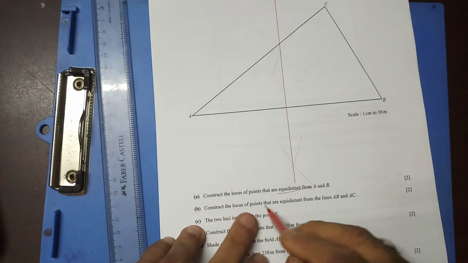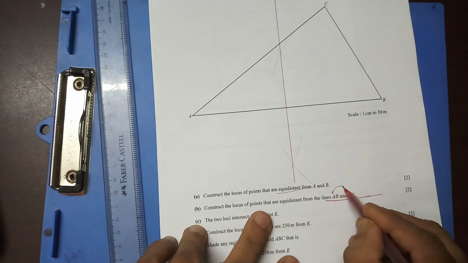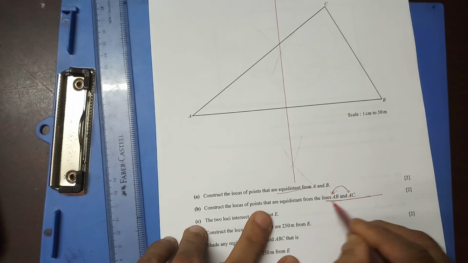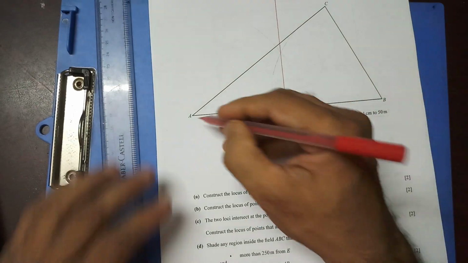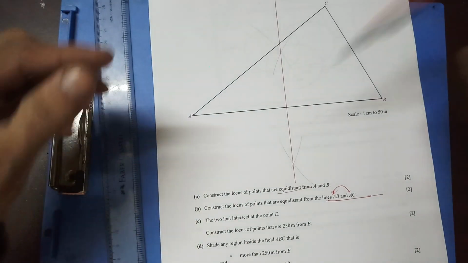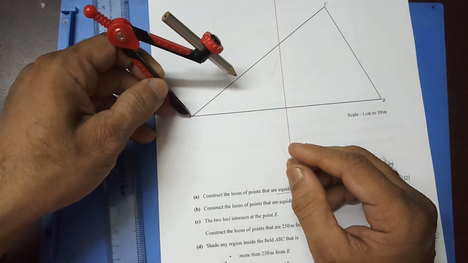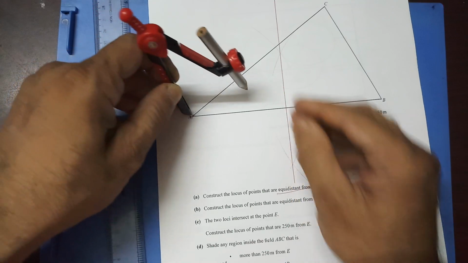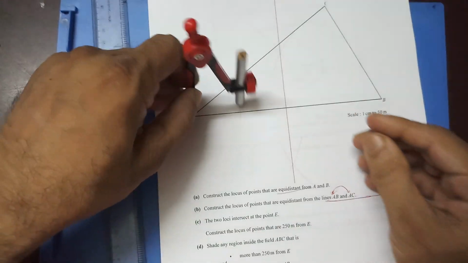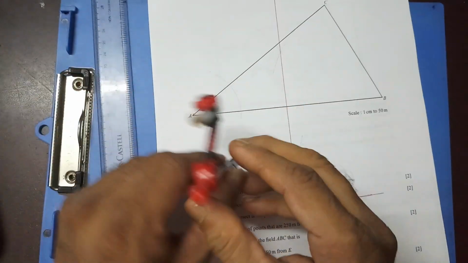Now, construct the locus of the points that are equidistant from AB and AC, and we have this common point A for these two line segments. So that means we need to bisect this angle. To bisect that angle, with center A and any radius, I'm going to draw an arc that intersects AB at some point and AC at another point.